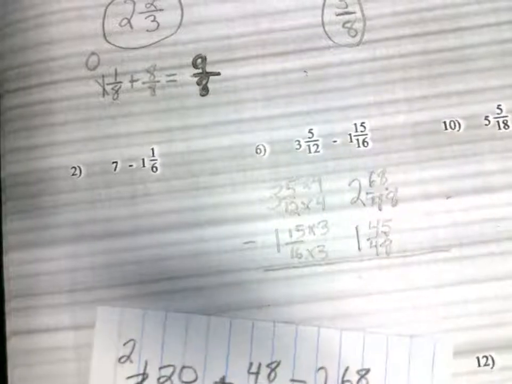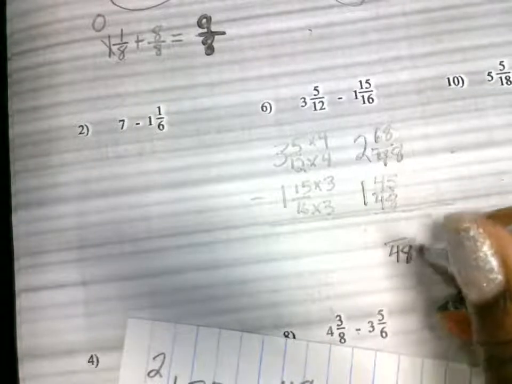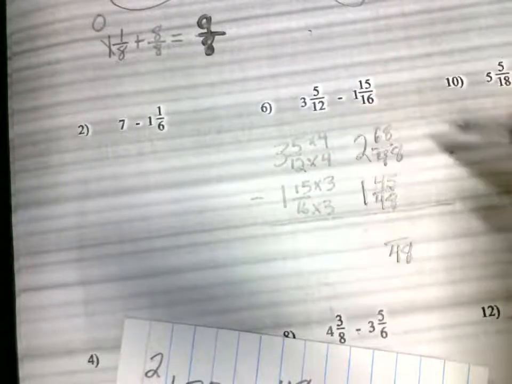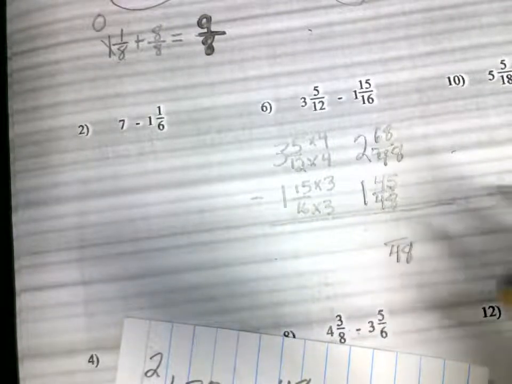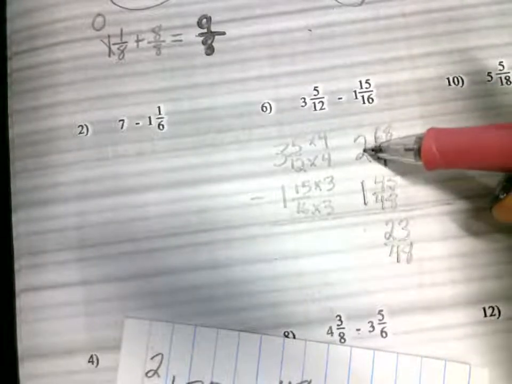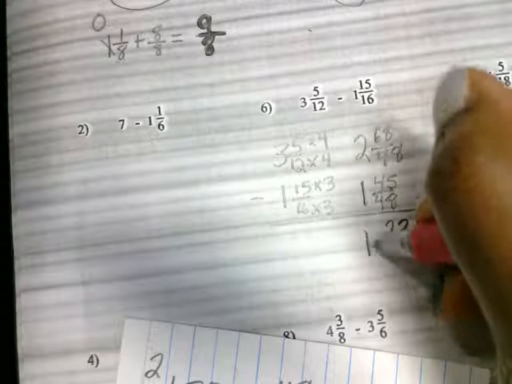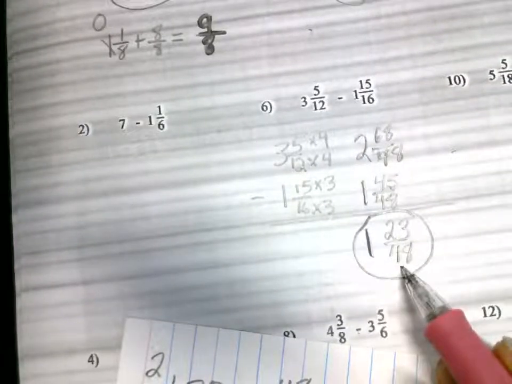Now I can successfully subtract. So remember, your denominator stays the same, and you're going to subtract 68 minus 45, and that gives me 23. Then I subtract my whole numbers, 2 minus 1. That gives me 1. So this is going to be my answer here.